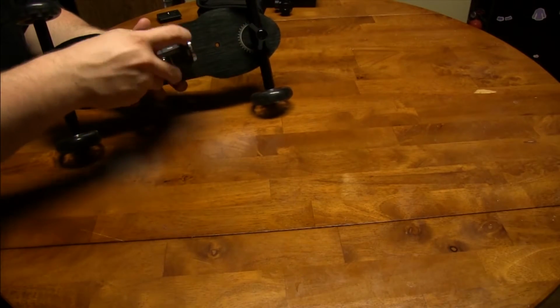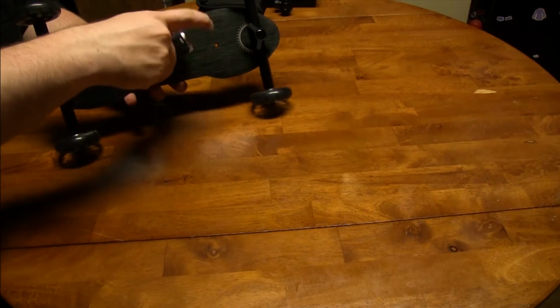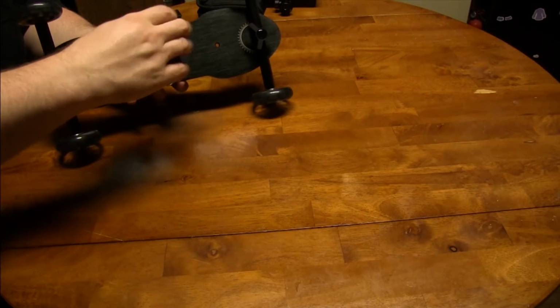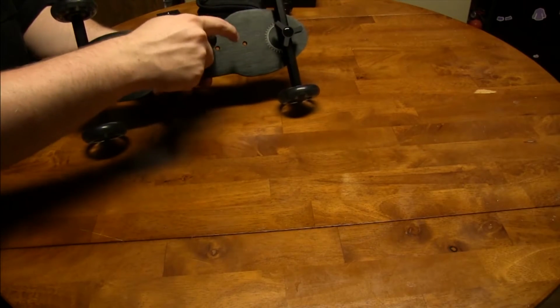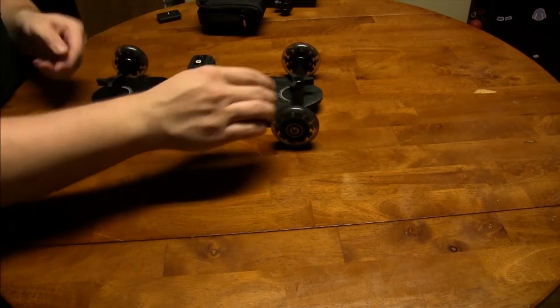I'm just gonna pop it onto here because it uses a standard mount. If I can get the thread started. There we go. Let's fire it up. Okay, it's ready to roll. And now I'm going to get down here and shoot a little test video with it for you. Hi guys.